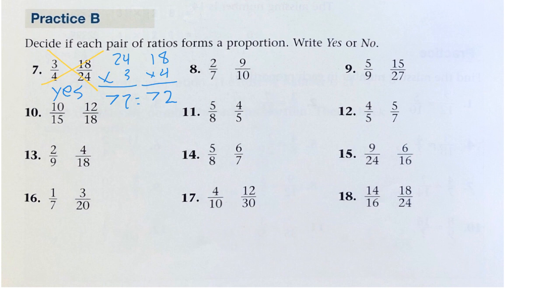How about, is 2 to 9 as 7 is to 10? So let's do our cross product to see. We've got 10 times 2. It doesn't matter which one goes on top because a multiplication problem is the same whether you multiply 10 times 2 or 2 times 10. And the other cross way is 9 times 7. That's 63, and this is 20. Do these equal? No. So this is not a proportion.